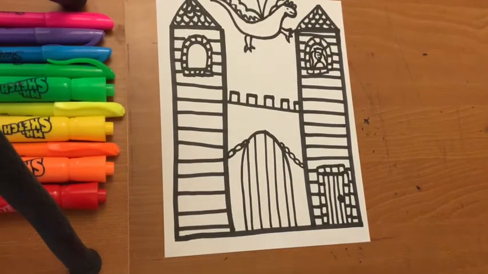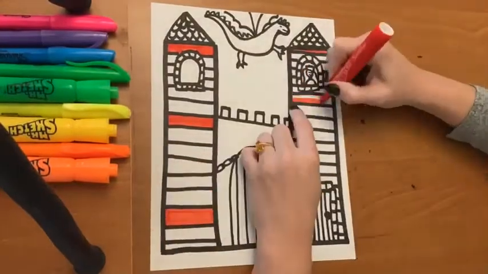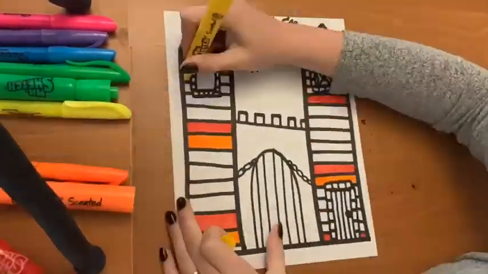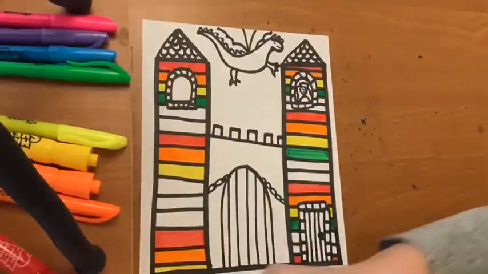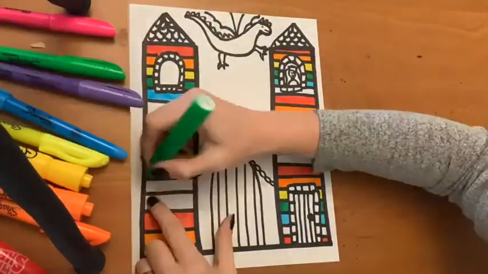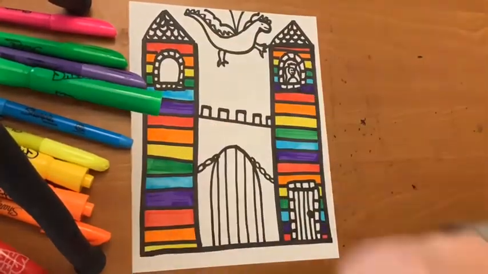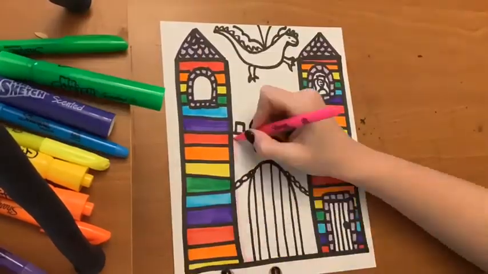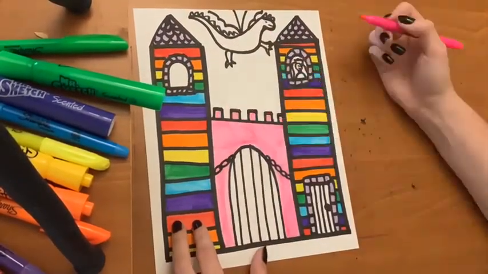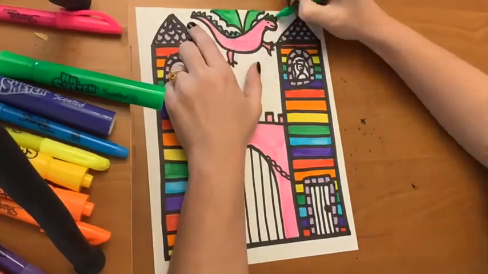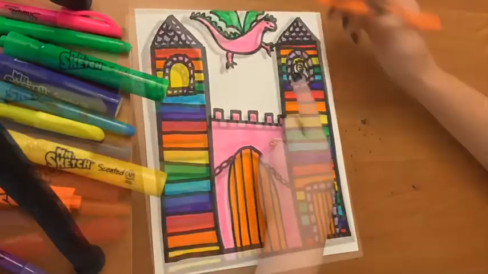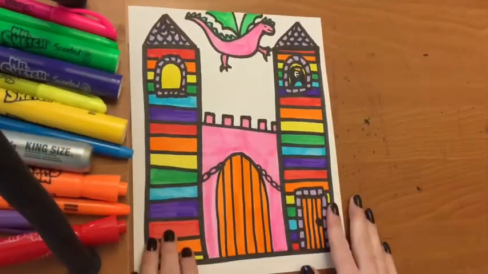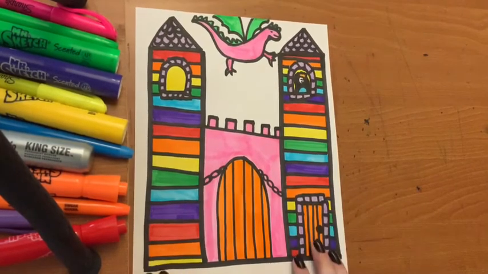When your drawing is all done, you get to color in your castle with any colors you want. I love the rainbow, so I colored in my castle with all the rainbow colors in rainbow order: red, orange, yellow, green, blue, and then purple. No peekaboo spots allowed, and when you're all done coloring, you're all done with your castle.